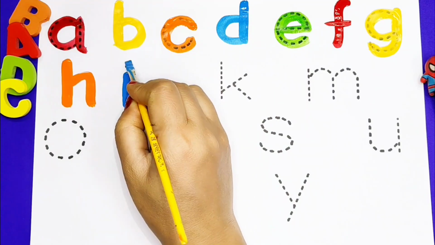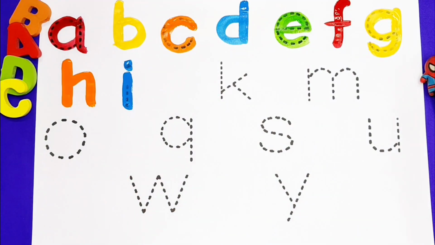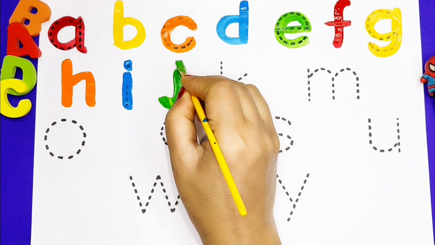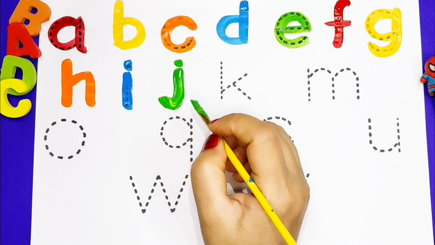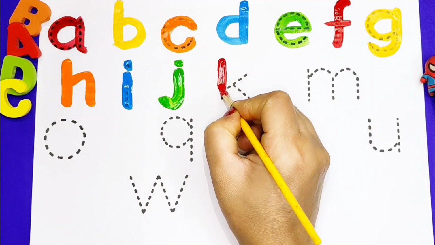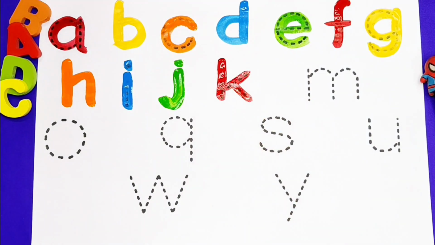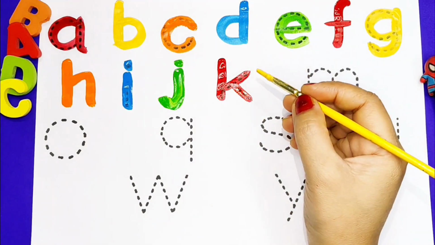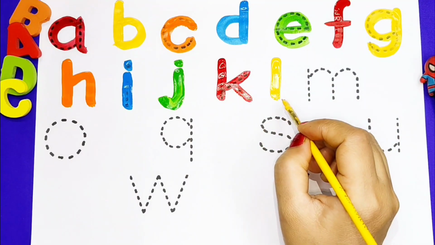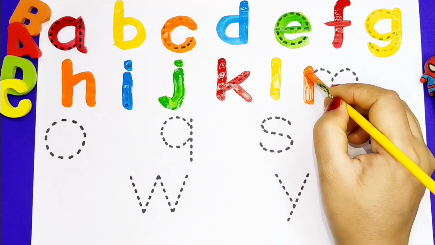Sky blue color. I for island. Light green color. J for joker. Red color. K for kite. Yellow color. L for lemon. Orange color.